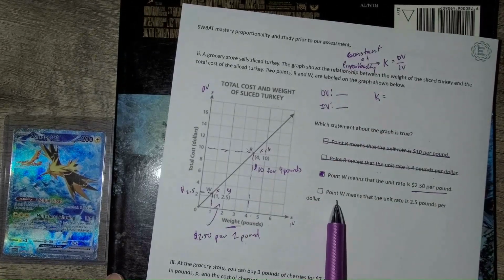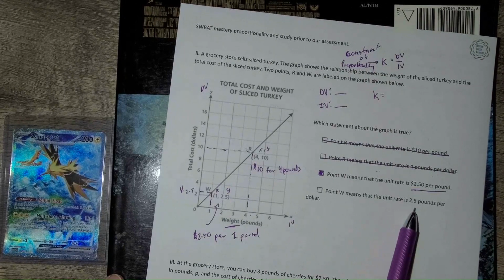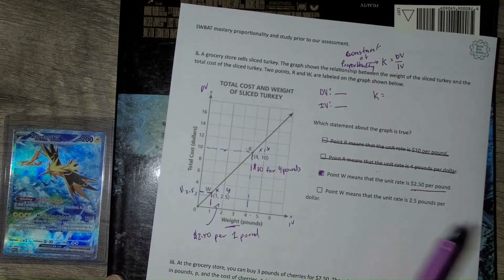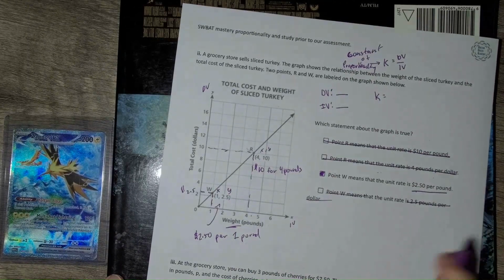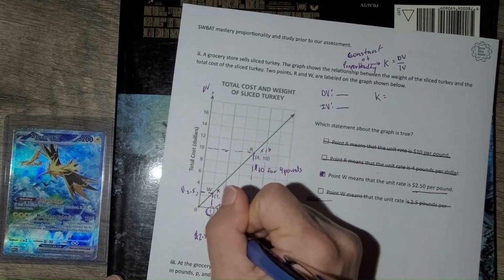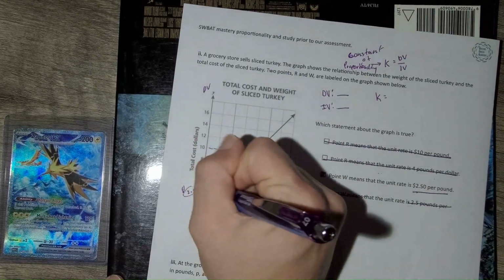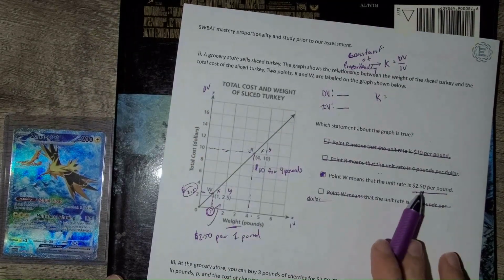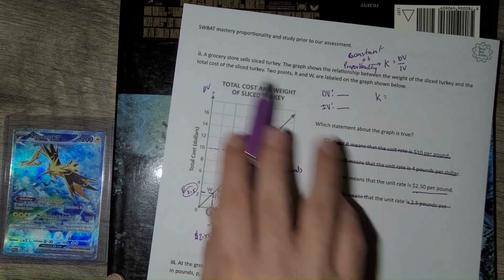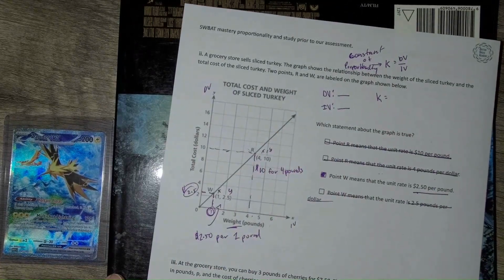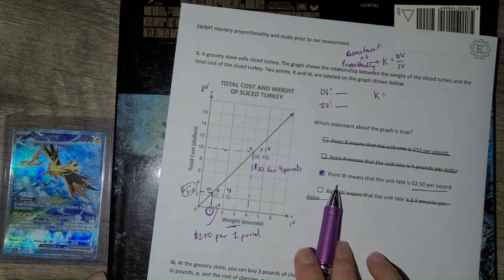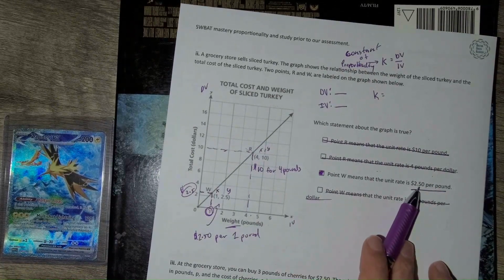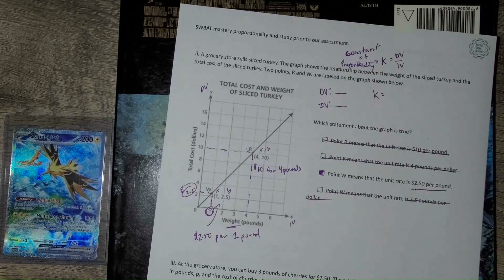And so you are going to get one on the test that will say this, point W means the unit rate is 2.5 pounds, or 2 and 5 tenths pounds per dollar. This is to throw you off because it's not 2.5 pounds. What we can see here is that it's 1 pound to $2.50. And so that means it's $2.50 per pound. And if you read up top and understand that you're looking at the cost of deli turkey, it would make more sense to do $2.50 per pound. Let's move on to the next one.